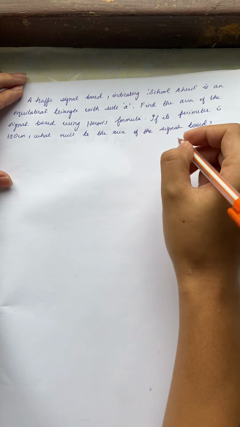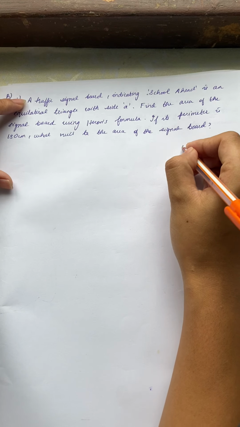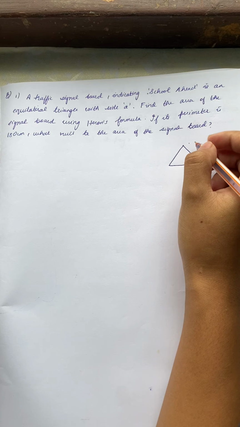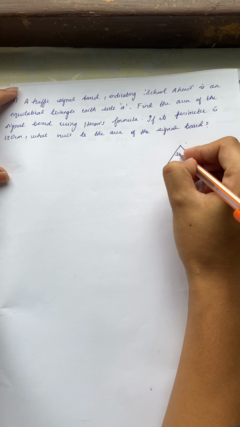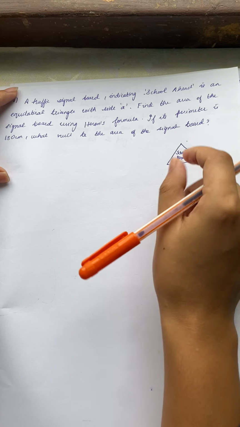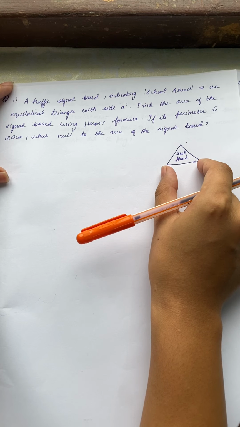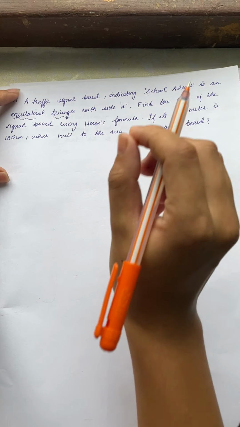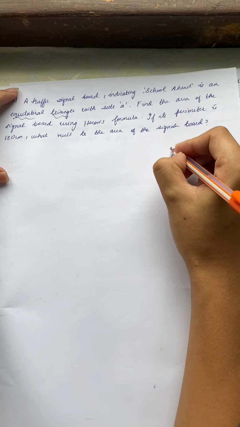Sometimes these are circle signs. So what is it in our question? It is a triangle, a traffic signal board indicating school ahead. That means near your school sometimes you come across traffic signal boards like this, which is an equilateral triangle. It's very important you understand this. It's an equilateral triangle with each side A.